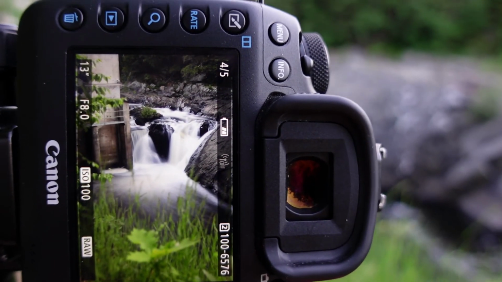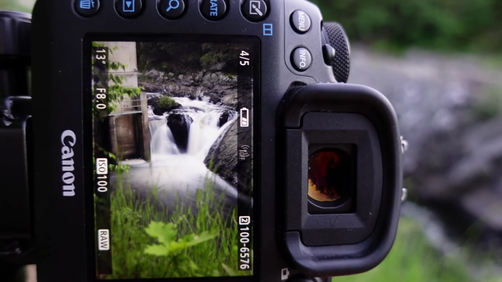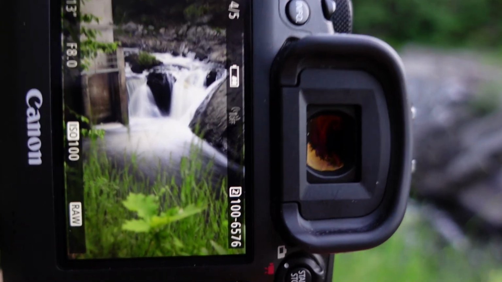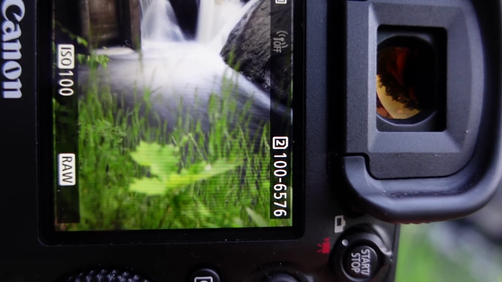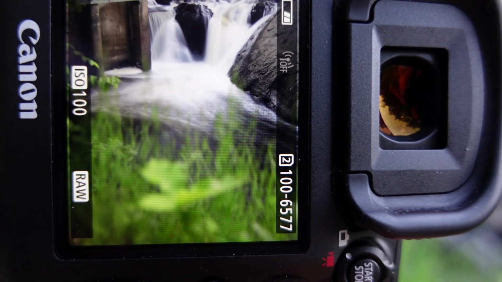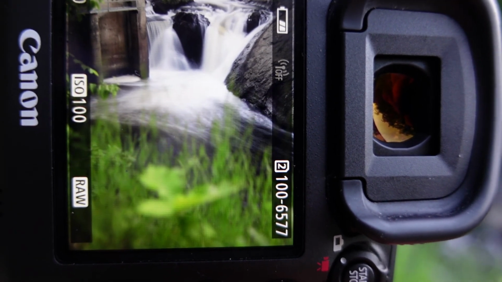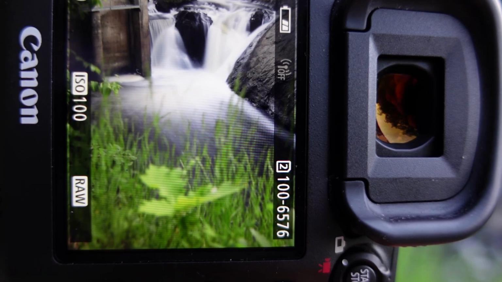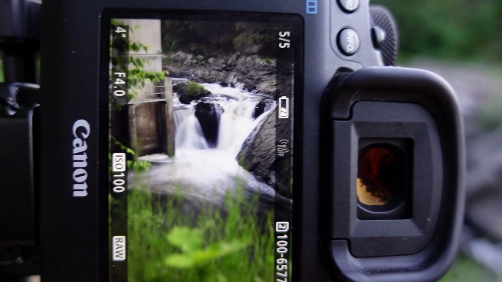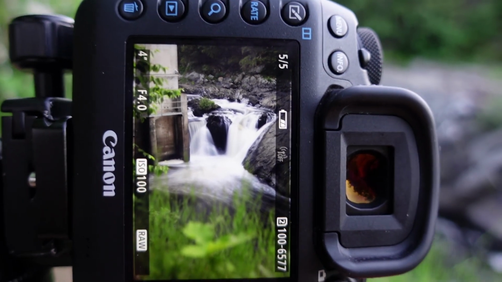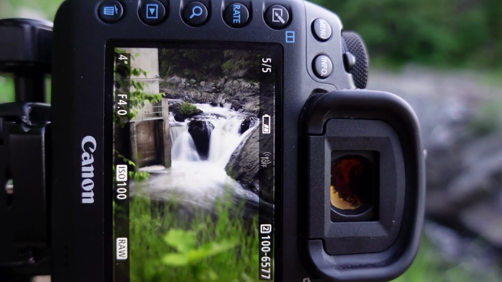Alright, so here's the difference. This was a previous shot at f8. Look at the bottom leaf, and now did the shot at f4. See? f8, f4, f8, f4. So it's a little more blurred out because of the depth of field, and now your eyes are more focused towards the waterfall.